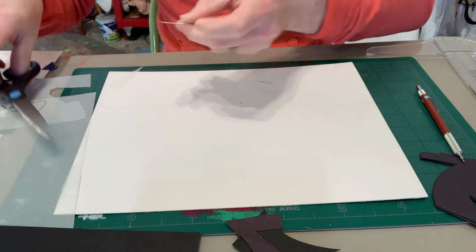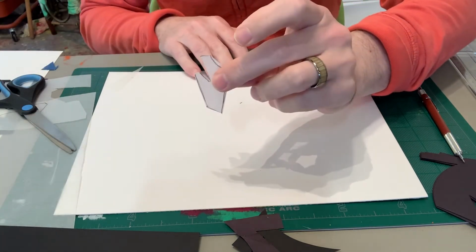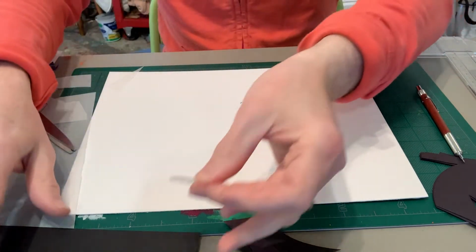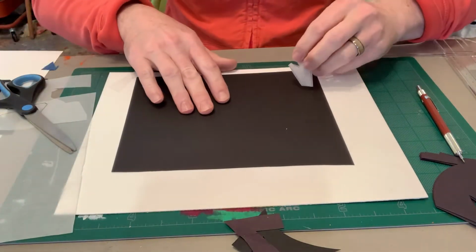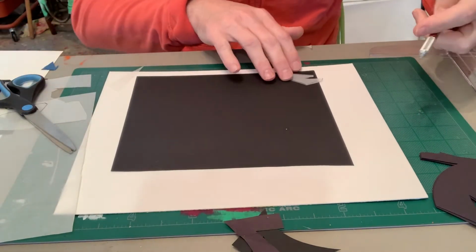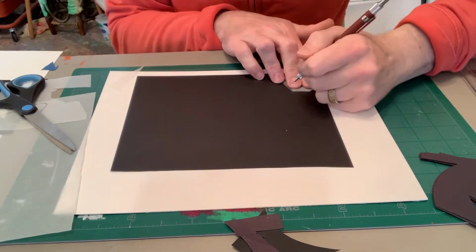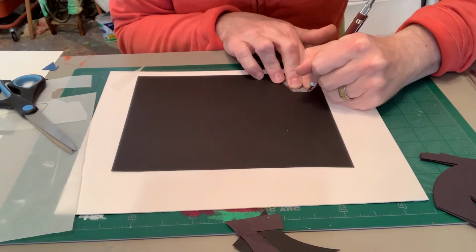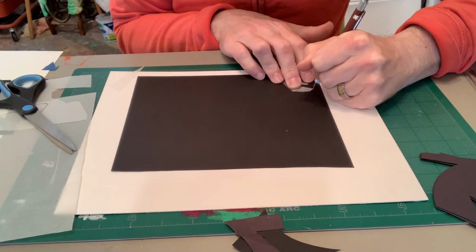So here I've got my shape cut out. And from there, what I'll do is I will then trace it onto black paper or any other single colored paper.